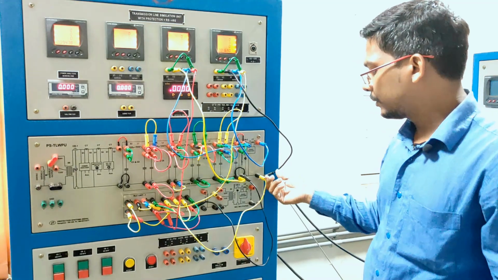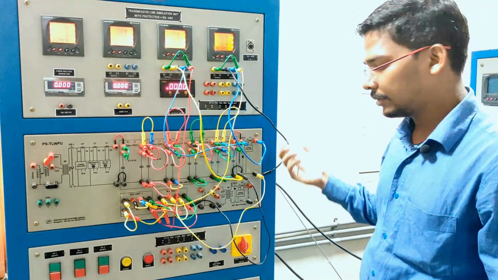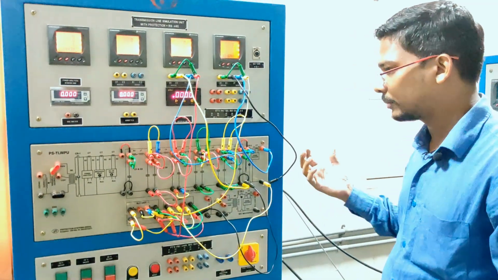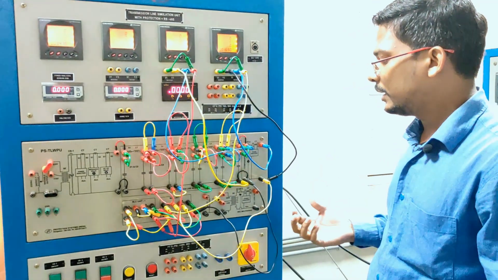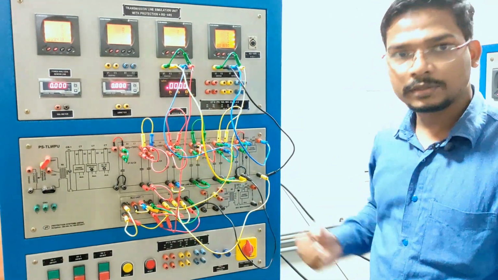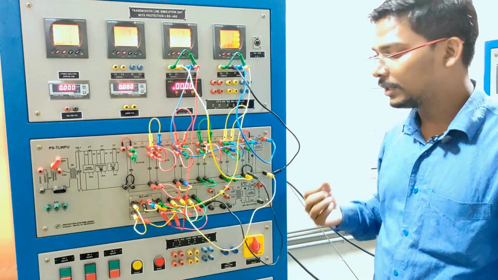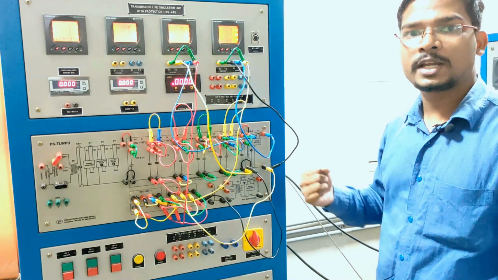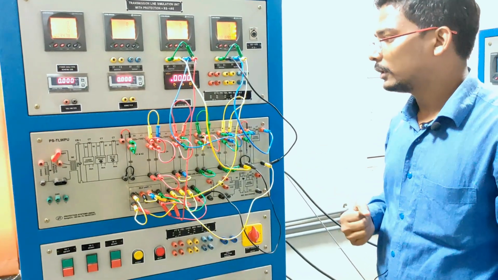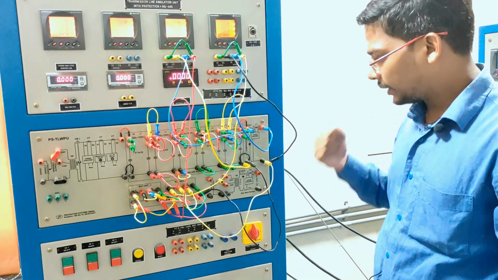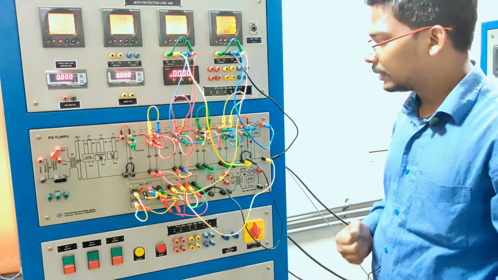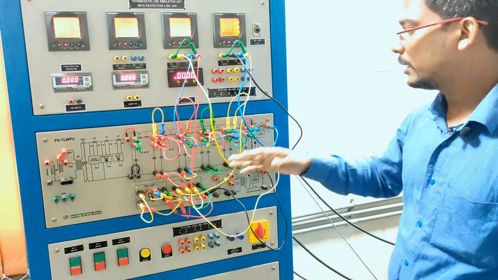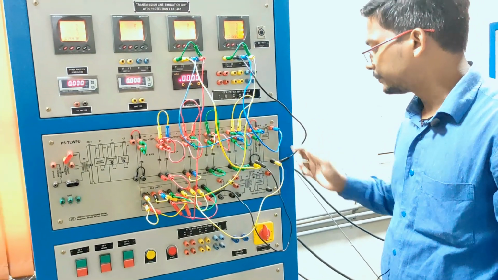And you will see, by increasing the load from no load to 100, 200 or 300 watt, the requirement of L reactive power, or the inductive reactive power, will be reduced, and the requirement of capacitive reactive power will be increased. So what will happen? At a particular value of compensator, we will see that our sending end will be equal to the receiving end.